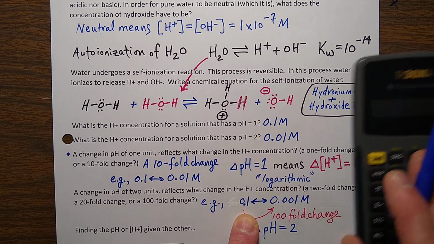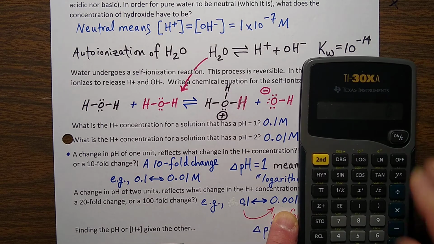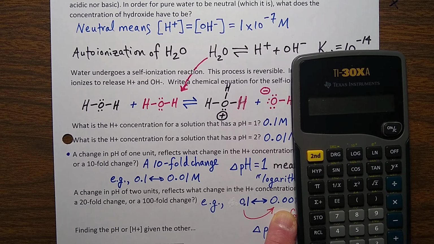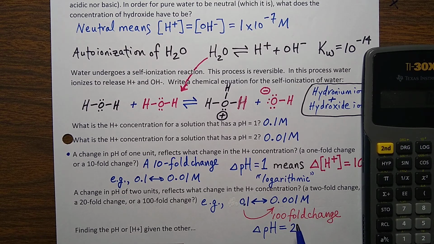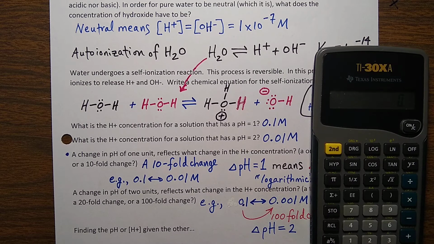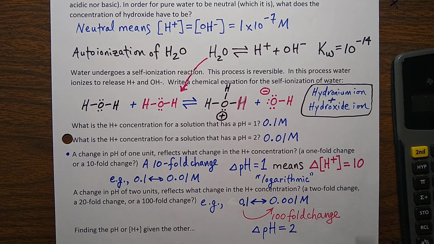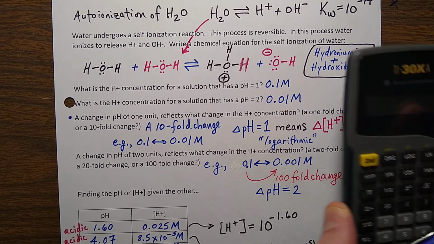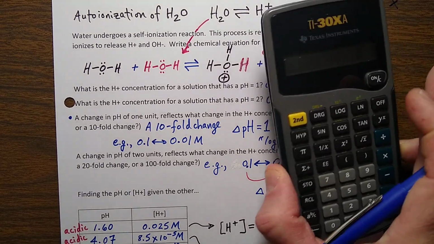So for instance, if you go from 0.1 to 0.001, if you take 0.1 and divide it by 100, you get 0.001. The pH of the 0.1 solution is a pH of 1. The pH of a 0.001 solution is the negative logarithm, 3. So that's a pH of 1 and a pH of 3. That's a difference of 2. So the change in the pH was 2. Like I said in the other video, you don't really need a calculator to do that.